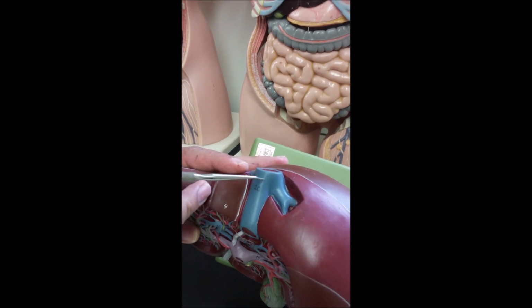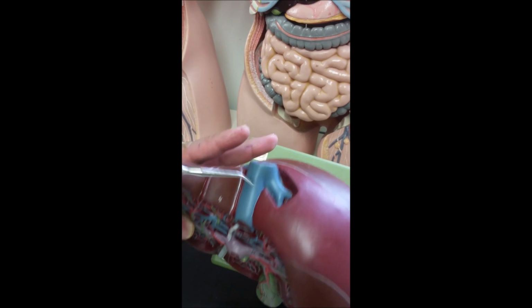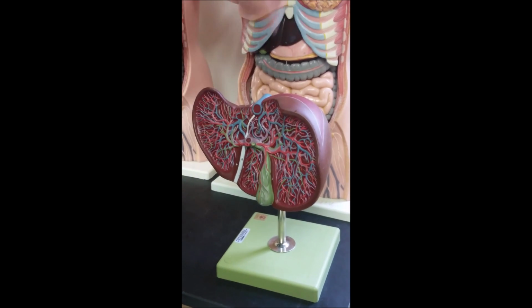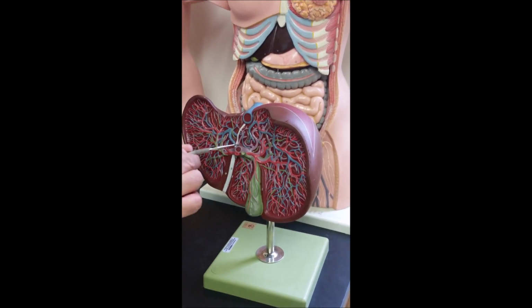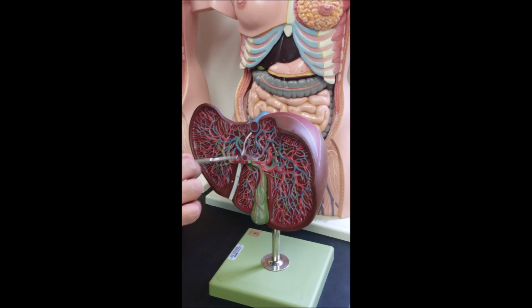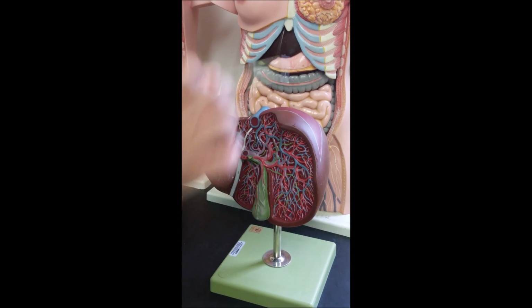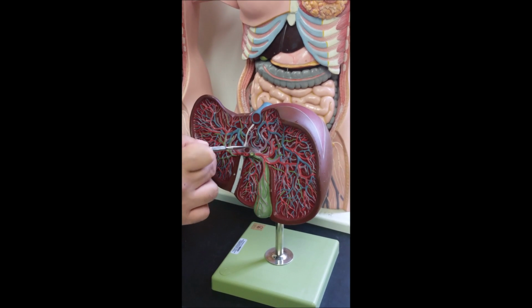This is the hepatic vein entering the inferior vena cava, this and this. So this is draining the liver and bringing the blood to the circulation, to the inferior vena cava, to the heart. But this is completely different. This is taking the blood containing food that's been absorbed from the small intestine to the liver. So it's completely different. This is the purple one.